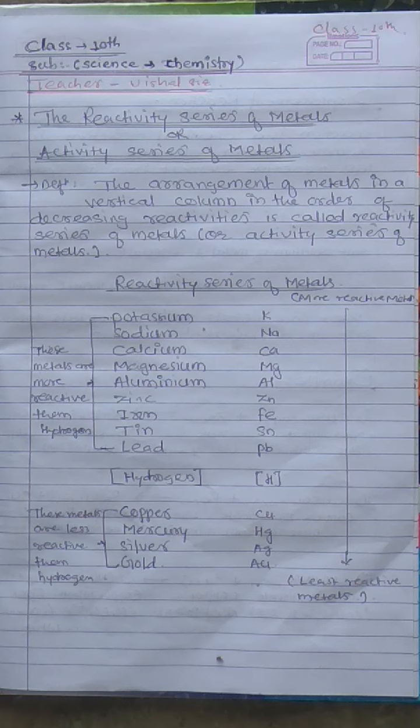It means that it is just a series of metals which is arranged vertically by their decreasing reactivity.